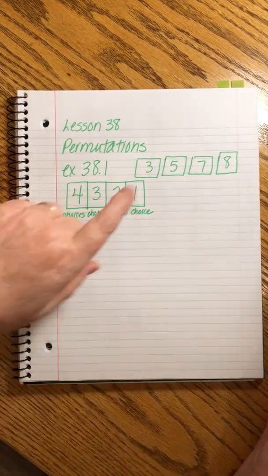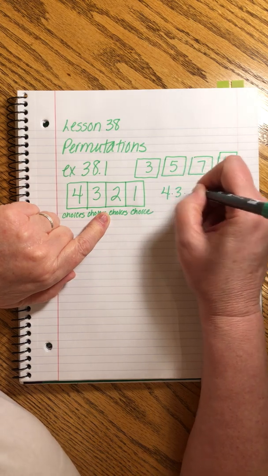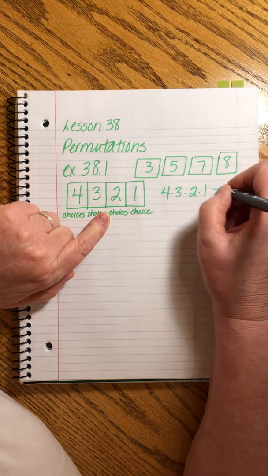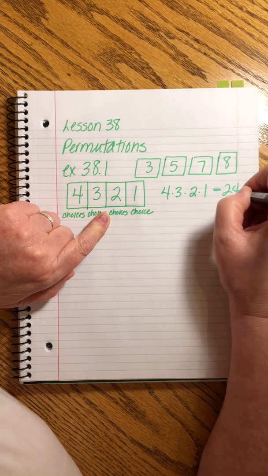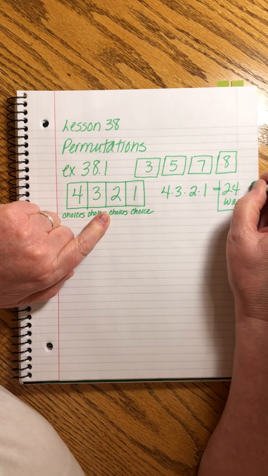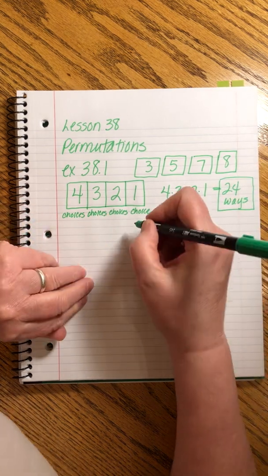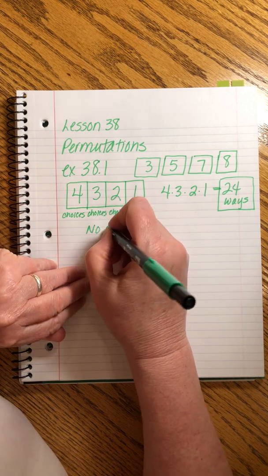All right? The way that we calculate this is to multiply them. 4 times 3 times 2 times 1. And that equals 24 ways. Now, one important word, or I guess it's technically 2, that John put in this problem is he said no repetition.